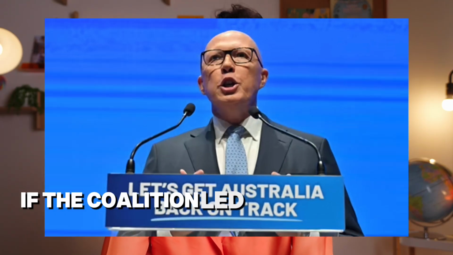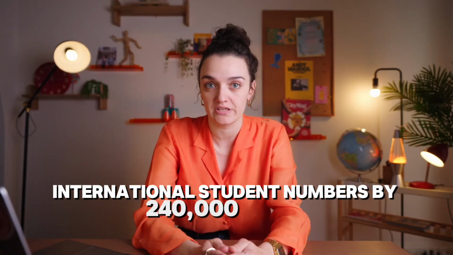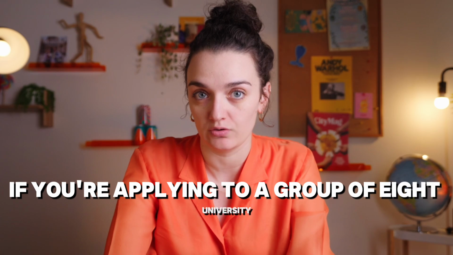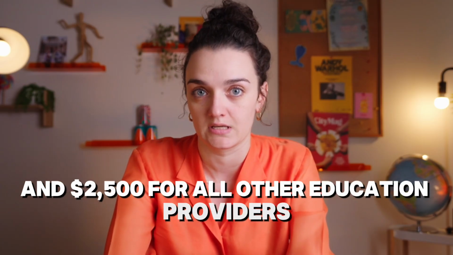If the coalition, led by Peter Dutton, win the next election, they've said they are going to cut international student numbers by 240,000 a year, and they're going to raise visa application fees by $5,000 if you're applying to a group of 8 universities. This includes universities such as the University of Melbourne and the University of Sydney, and $2,500 for all other education providers. Now, there may be more details that come out, but that's all we know for now.